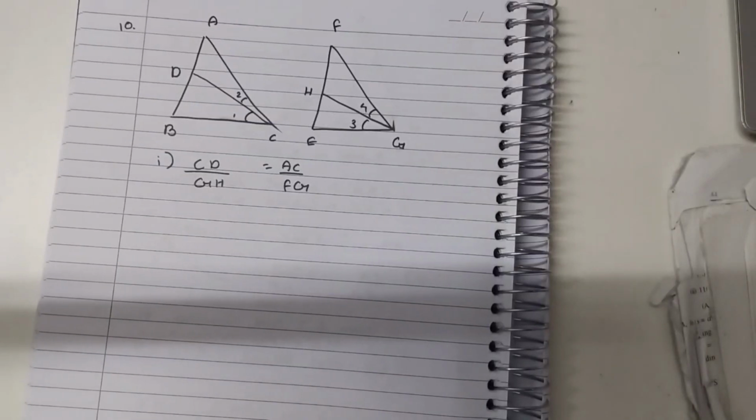In the 10th question, they've given that CD and GH are respectively the bisectors of angle ACB and angle EGF, such that D and H lie on the sides AB and FE of triangles ABC and EFG respectively. If triangle ABC is similar to triangle FEG, we need to show that CD by GH is equal to AC by FG.